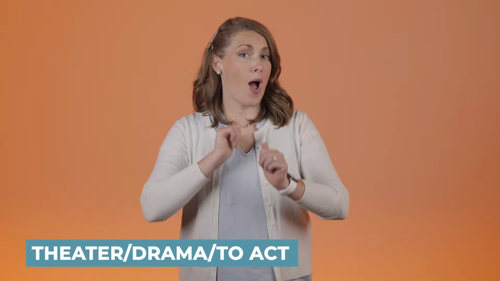Band. You fingerspell band, B-A-N-D. Choir. This is also the sign for sing. Theater, or drama, or to act. You're doing A-shaped hands moving in a circular motion towards yourself.